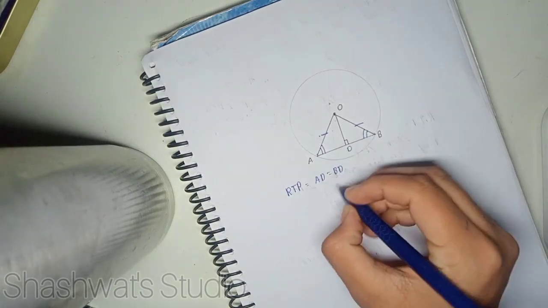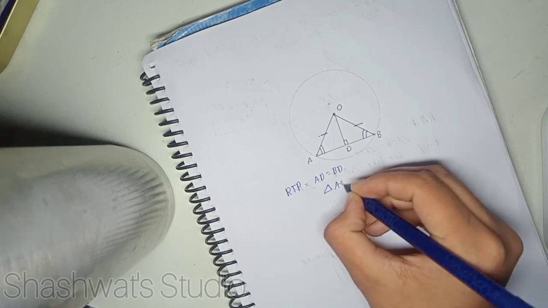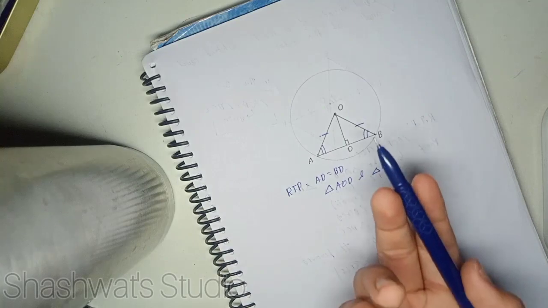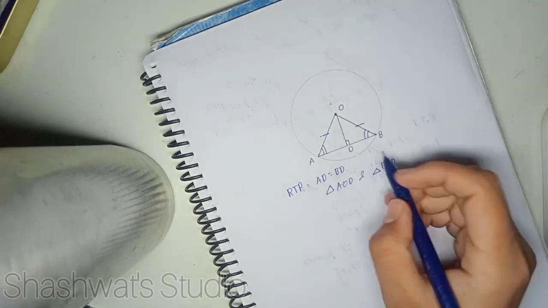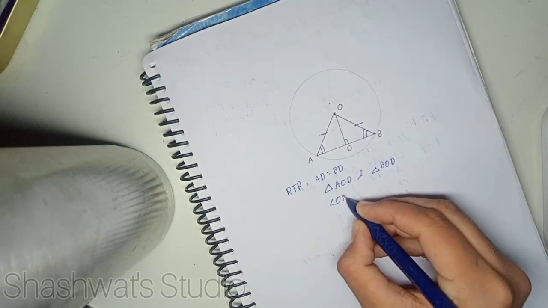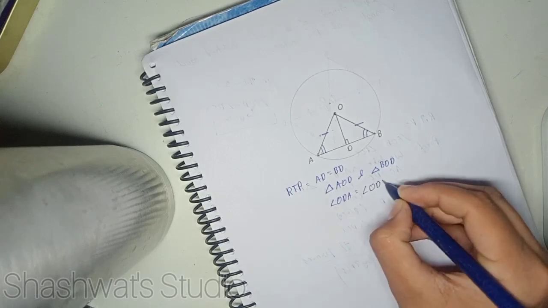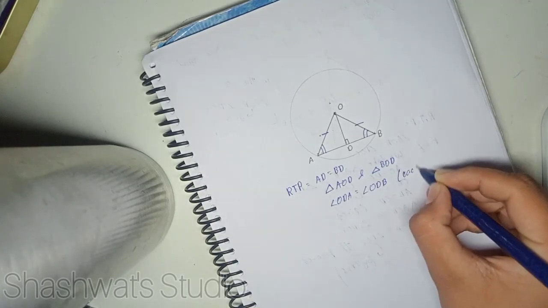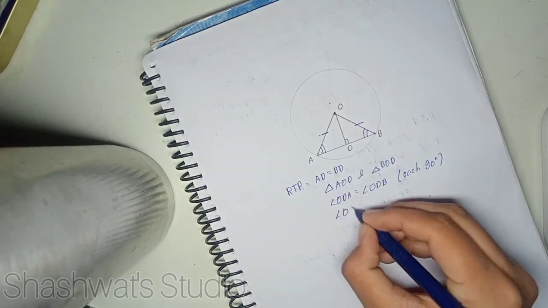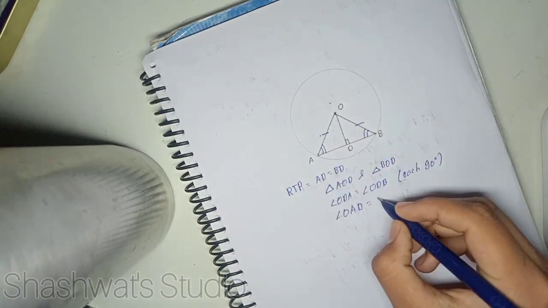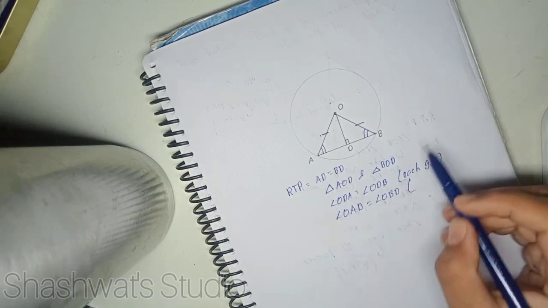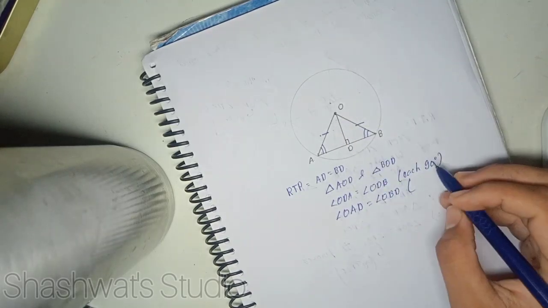So let us take two triangles, triangle AOD and triangle BOD. Now we'll be proving it by angle, side, angle, as we can see clearly. So we take angle ODA is equal to angle ODB, each 90 degrees. Okay, angle. Now again one angle, OAD is equal to angle OBD.